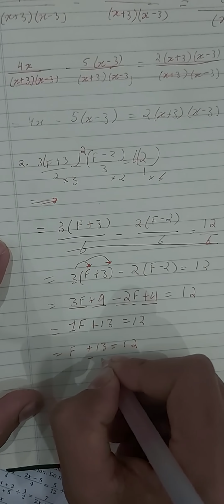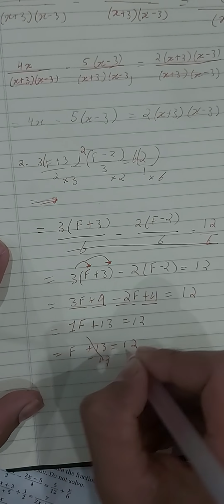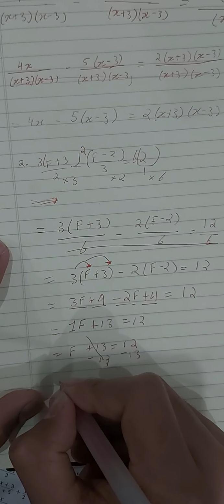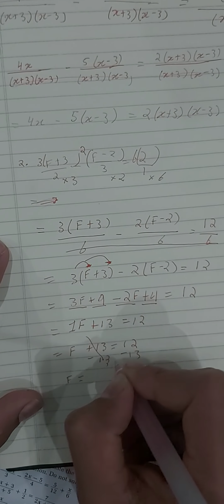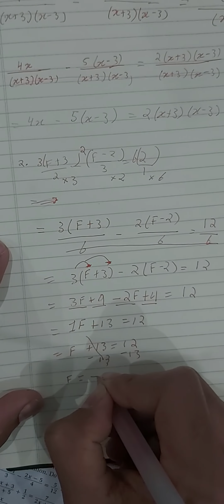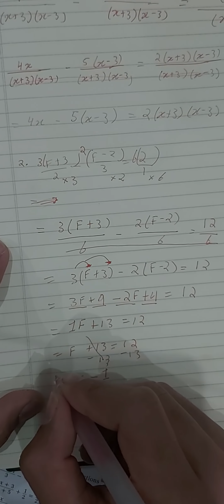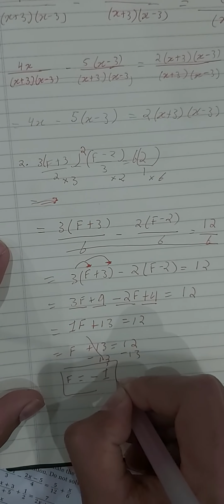You can do minus 13, minus 13. f equals 12 minus 13, which is negative 1. That's your answer.